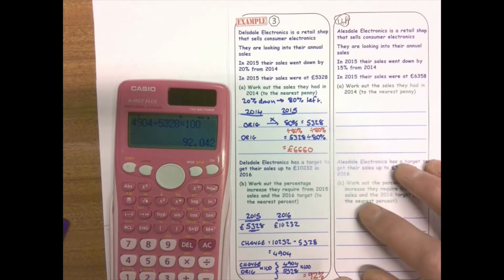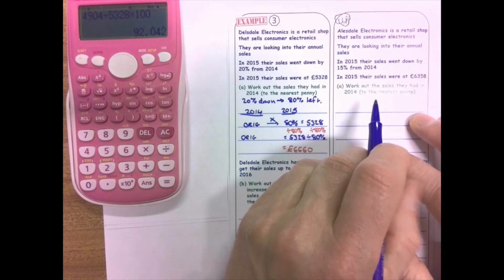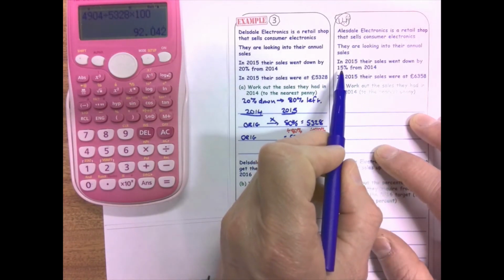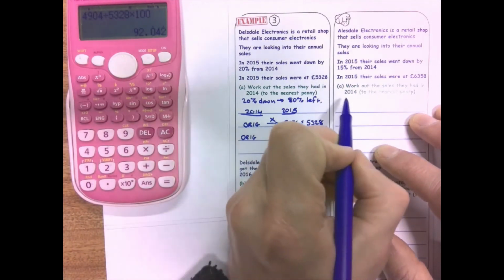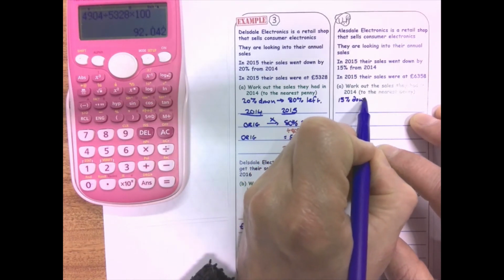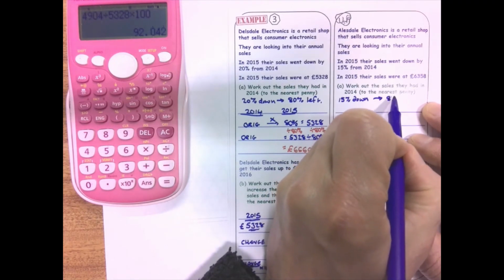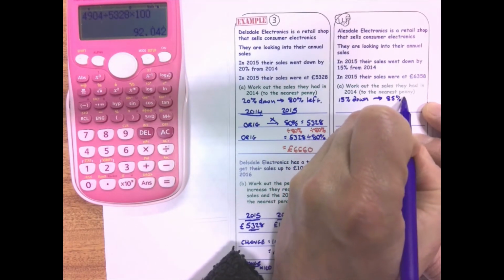Right, so hopefully you had a go now. Let's have a look. So similar sort of story as before, but the sales are now down 15%. So 15% down is like we've got 85% left, right?